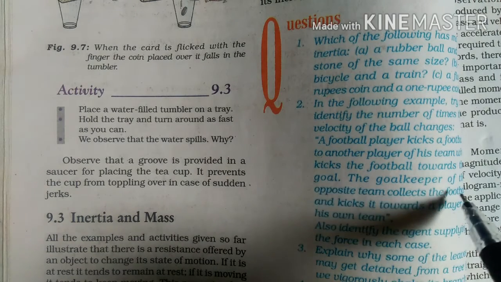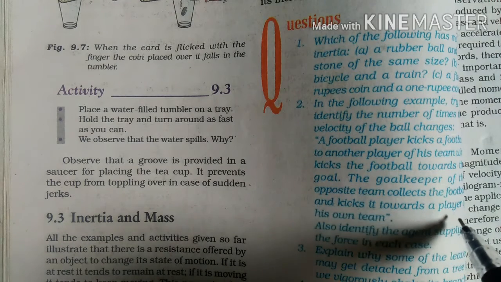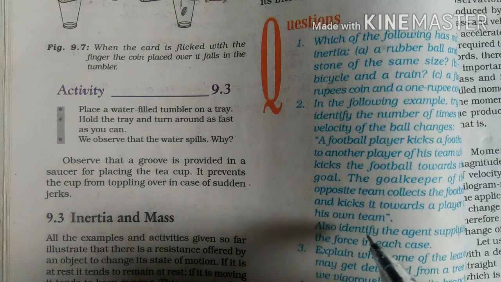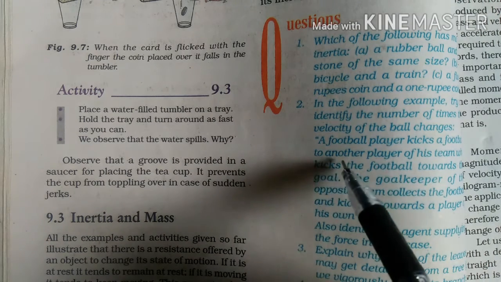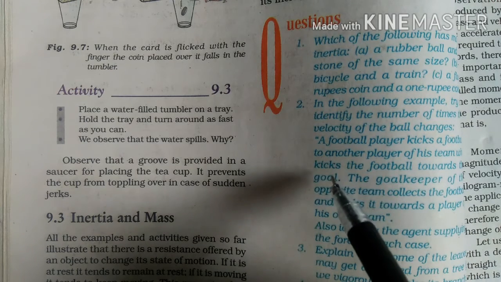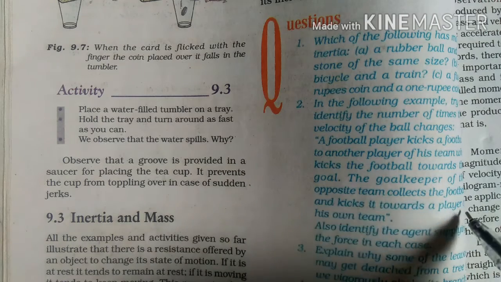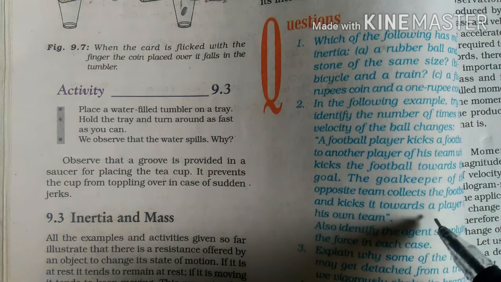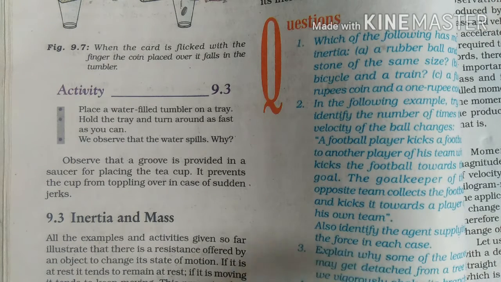The goalkeeper of the opposite team collects the football and kicks it towards a player of his own team. Then you have to identify the agent supplying the force in each case.